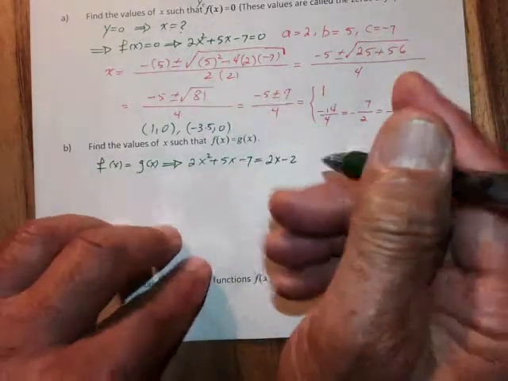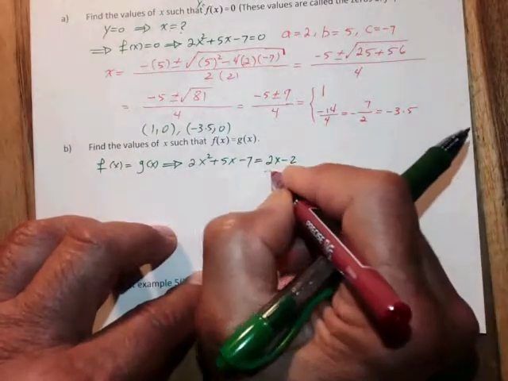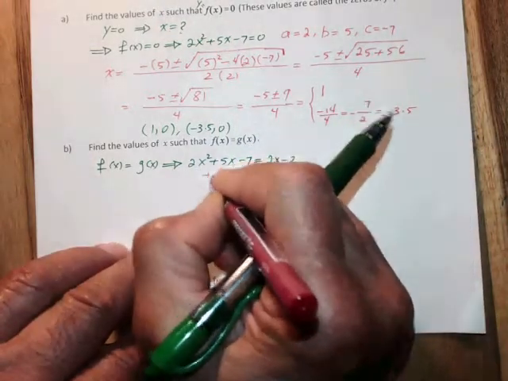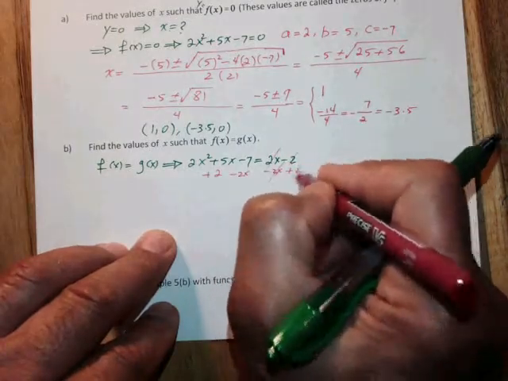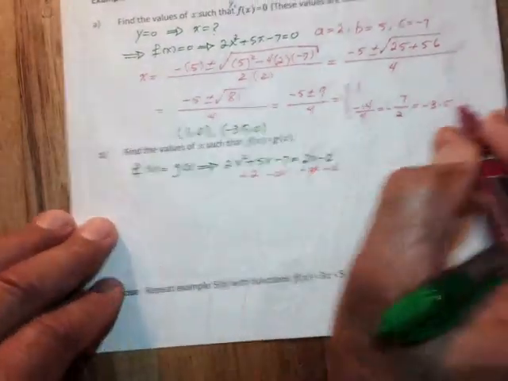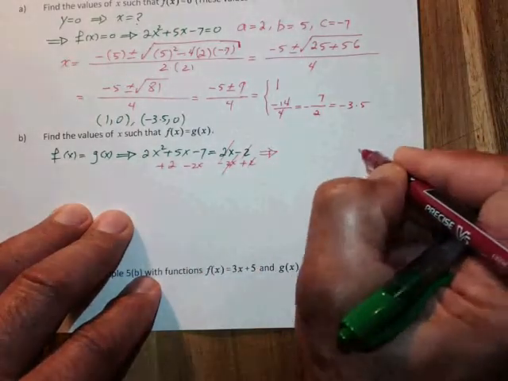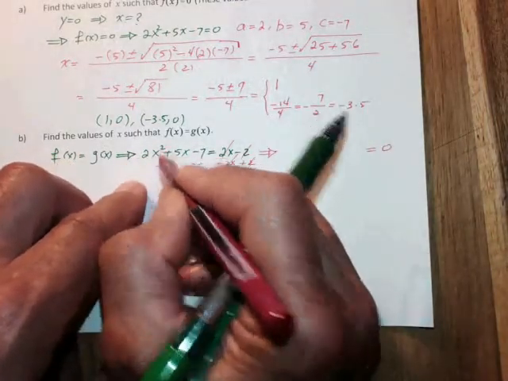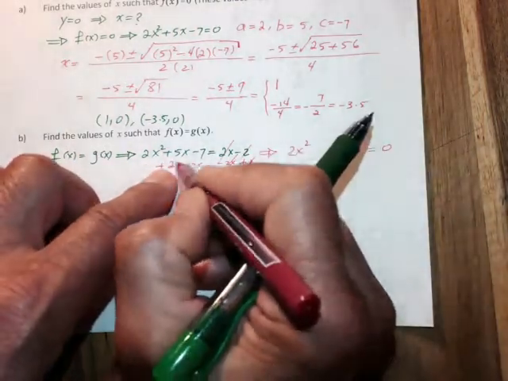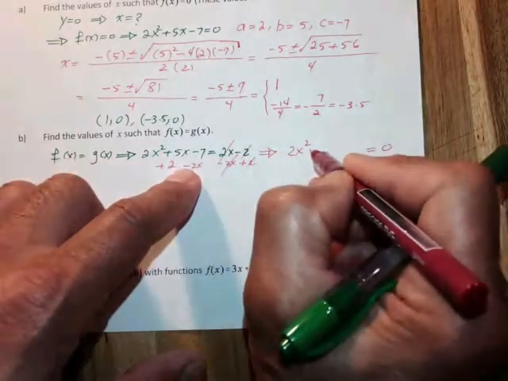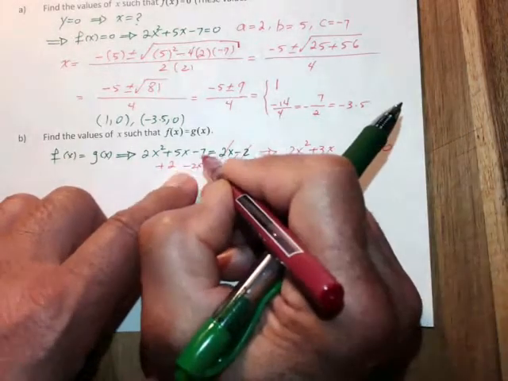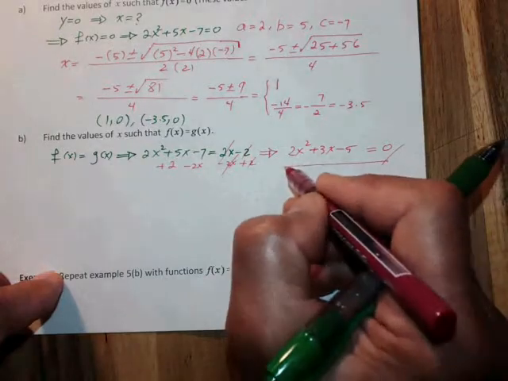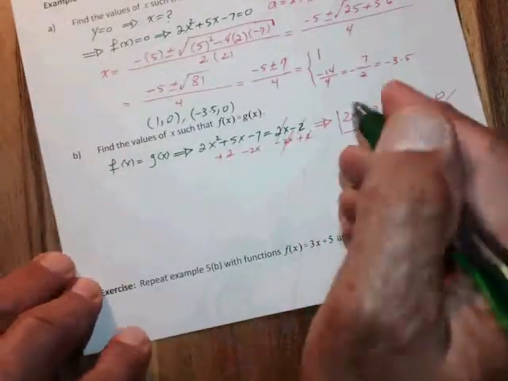So in order to get that, you have to subtract 2x from both sides and add 2 to both sides. So these two cancel out, these two cancel out. You get 0. And then on the right side you have 2x squared, then 5x and negative 2x gives you 3x, and then negative 7 and 2 gives you negative 5. So that's what we have. Then you have to solve this for x.